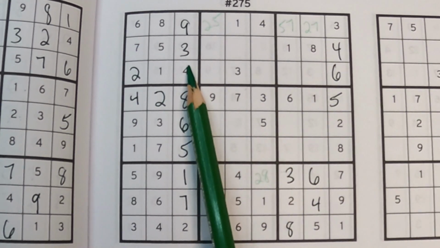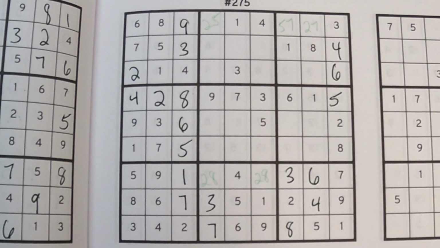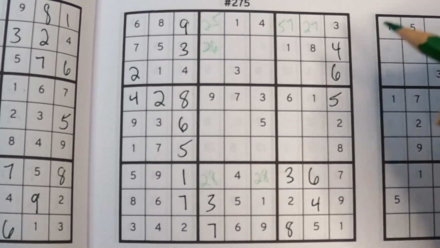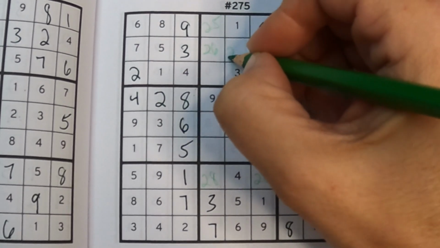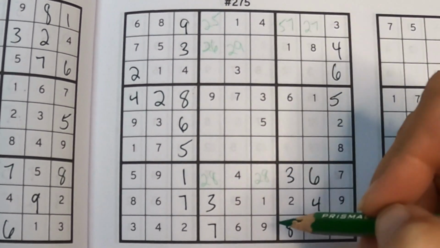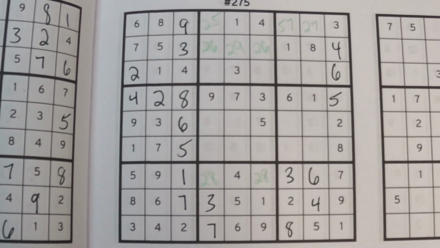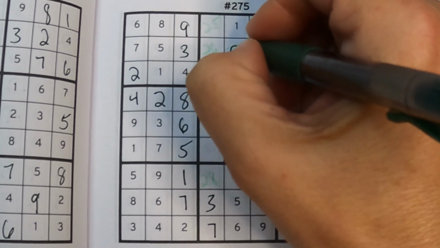For this row, we're missing 2, 6, and 9. We've got a 9 here, so 2, 6. 6 here, so 2, 9. 9 here, so 2, 6. That means the only place our 9 can be in that row is here.